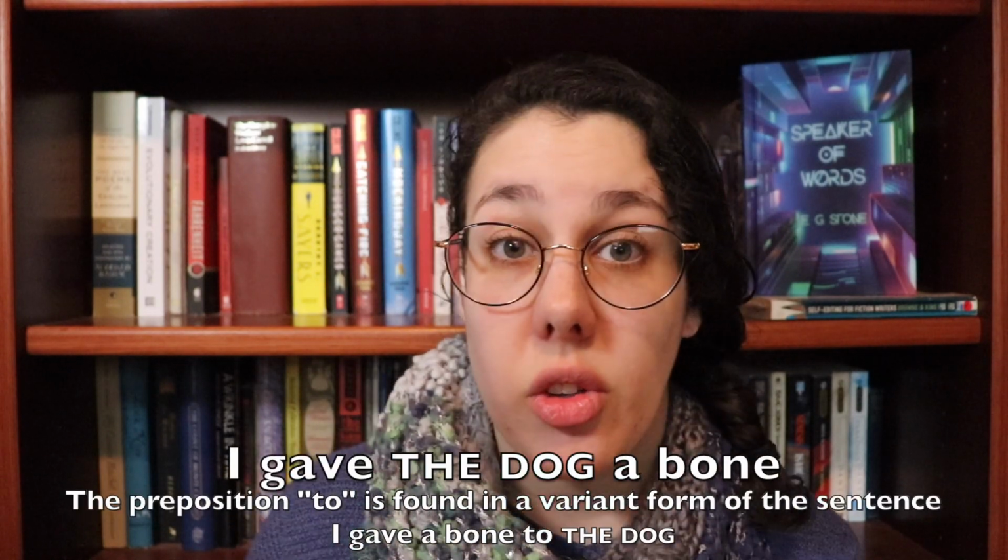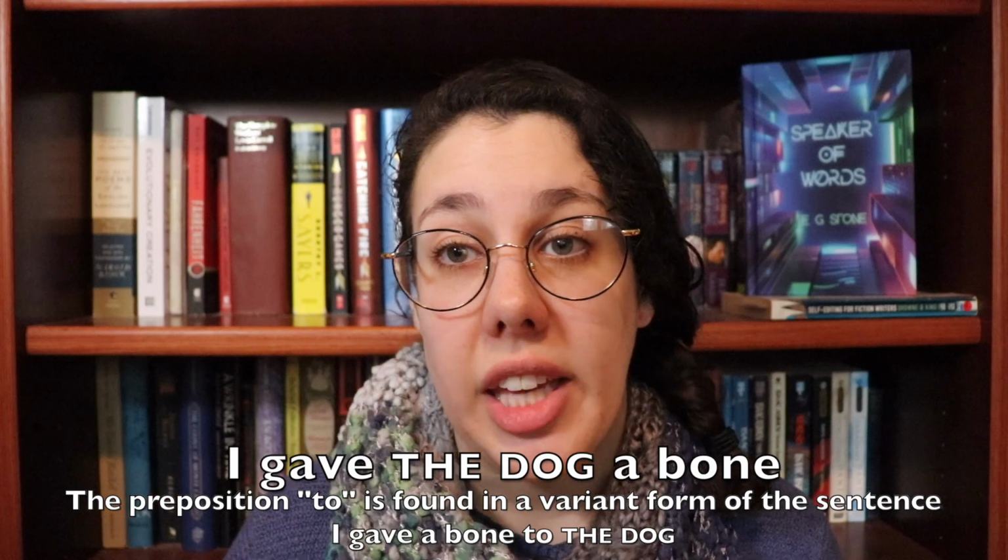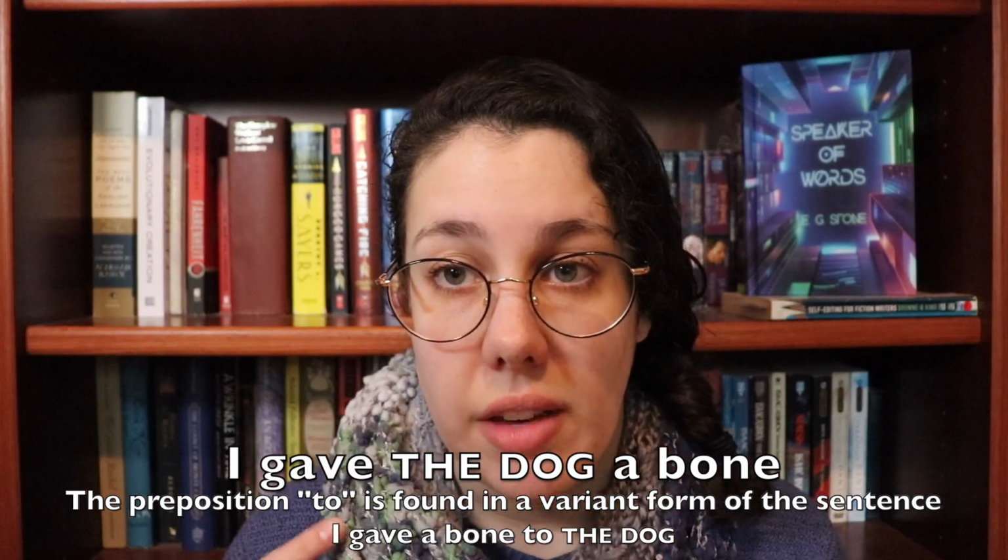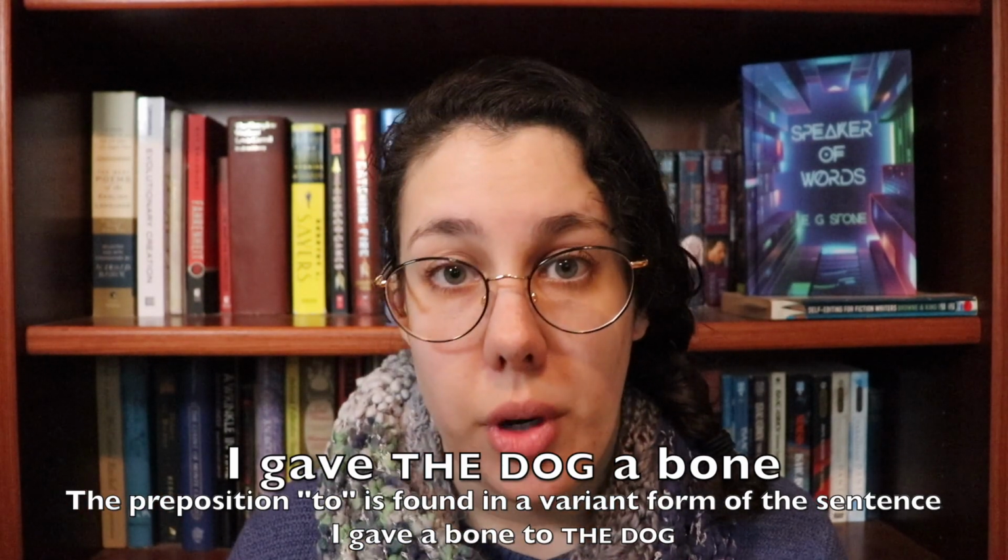So, for example, an English sentence in which the accusative case occurs is I gave the dog a bone. I gave to the dog the bone. The dog is the accusative case. It is in the accusative position. In other languages, it takes the accusative form.